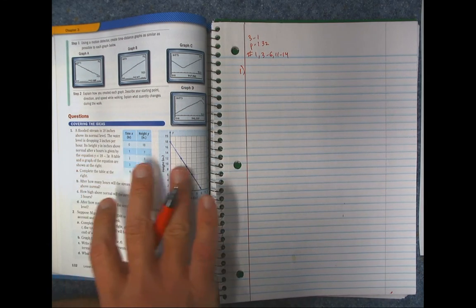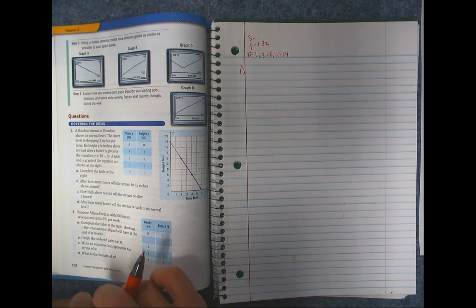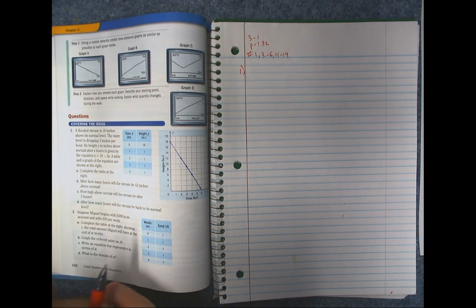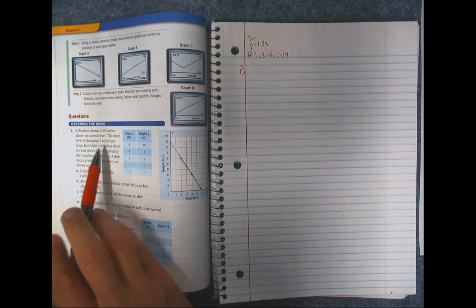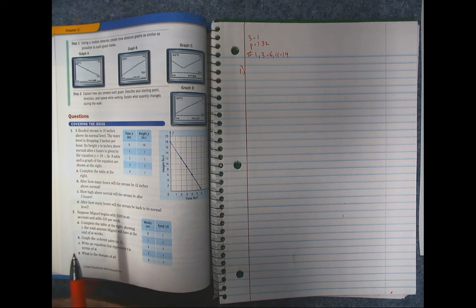and we're going to be looking at everything we see here with a table and a graph, and then answering some questions based on that. So a flooded stream is 18 inches above its normal level. The water level now is dropping. Now we need to make sure we notice that dropping, so we're going to be subtracting 3 inches per hour.